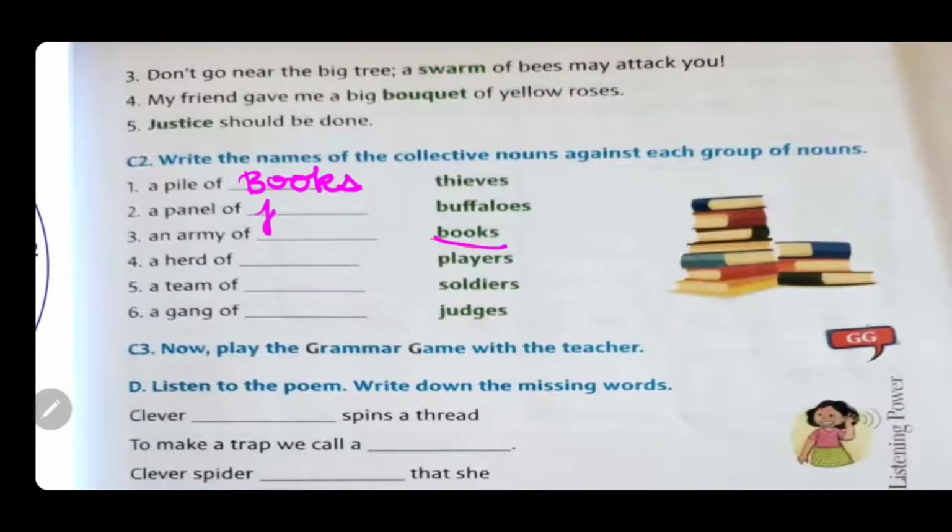Judges. So pile, panel, army, herd, team, gang, these are collective nouns. We are matching the thieves, buffaloes, books, players, soldiers, judges with the appropriate collective noun.